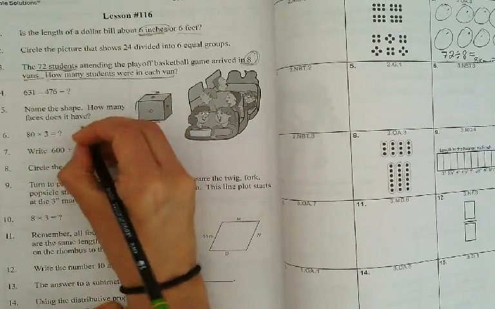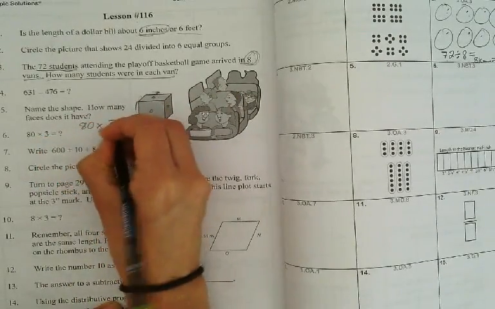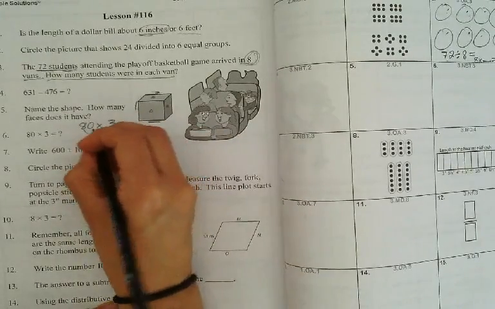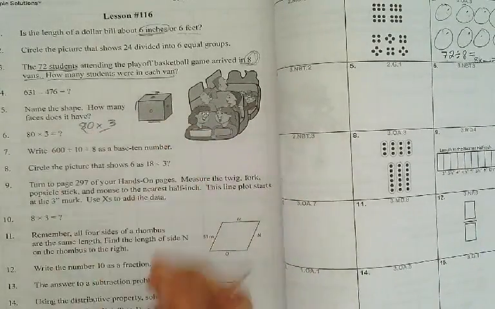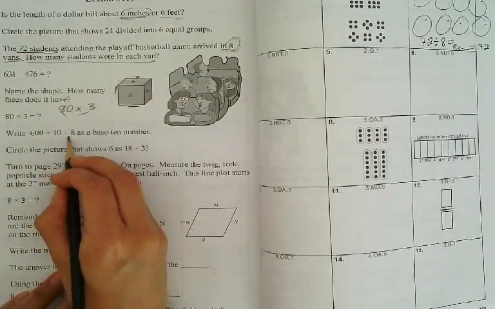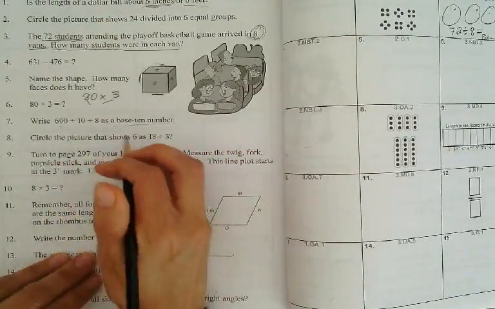Number 6. 80 times 3. Remember the trick? Doing 80 times 3. We multiply 8 times 3. We get that answer, and then we add a 0 to our answer. Number 7. Write 600 plus 10 plus 8 as a base 10 number. We're writing that whole number out.